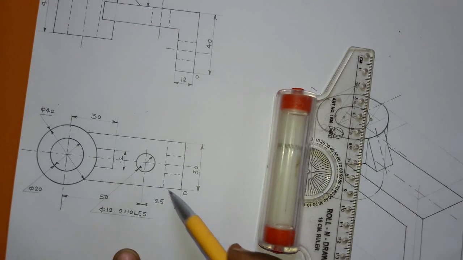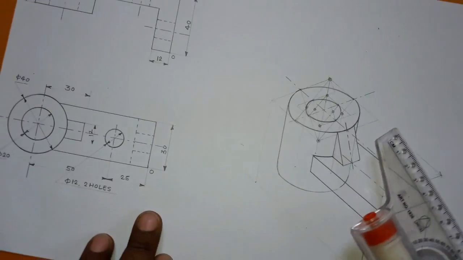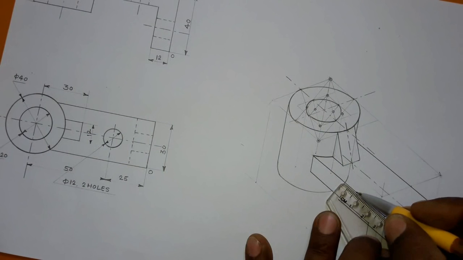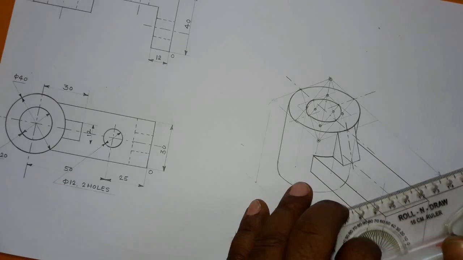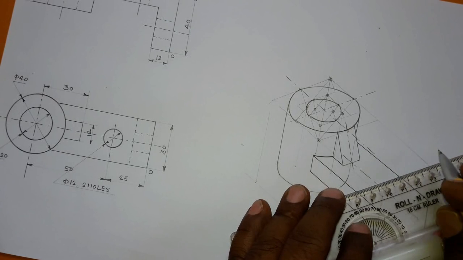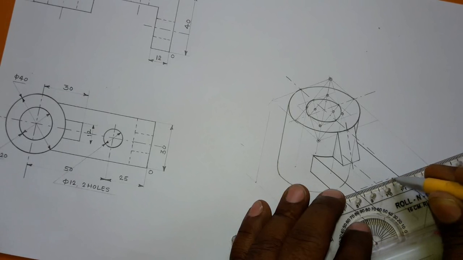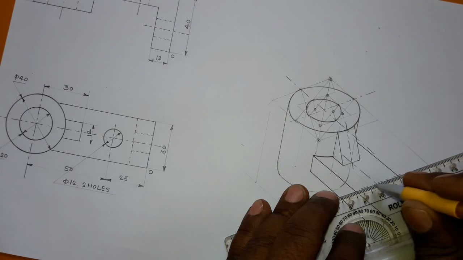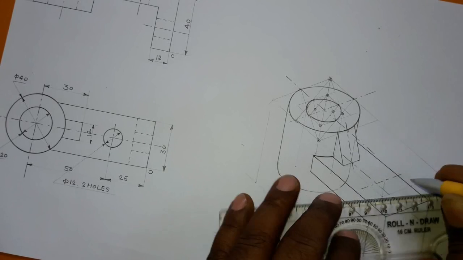So firstly we draw this circle on this portion. So this is a 25 mm center is located. So we locate the center first at 25 mm. So we'll draw the center first, and the diameter of the circle is 12 mm, so we mark 6 mm on this side, 6 mm on this side.